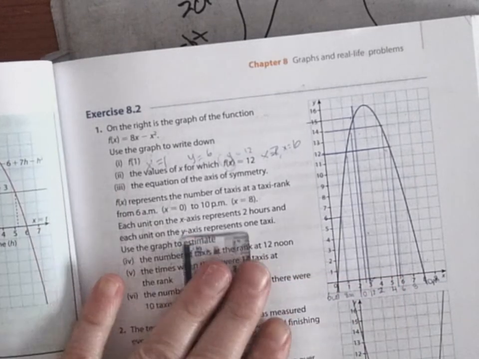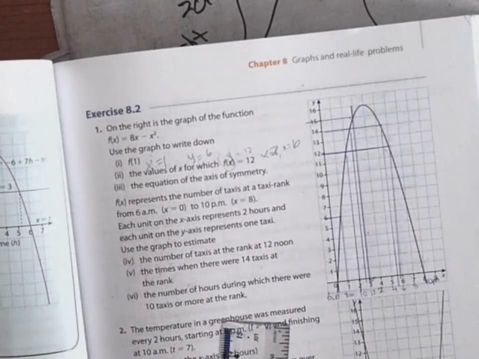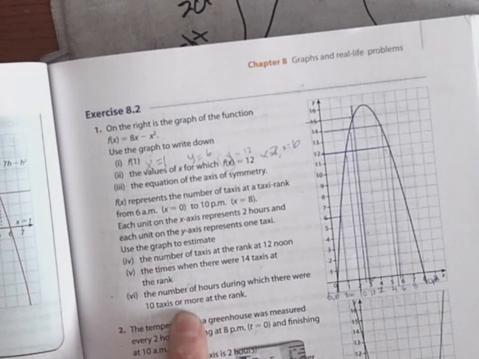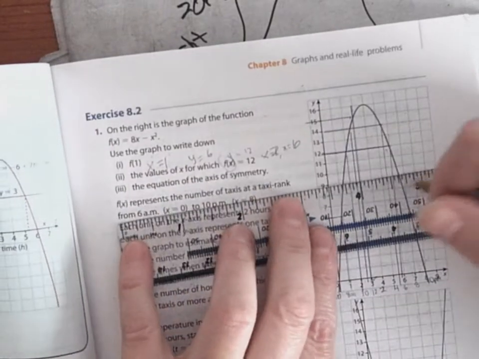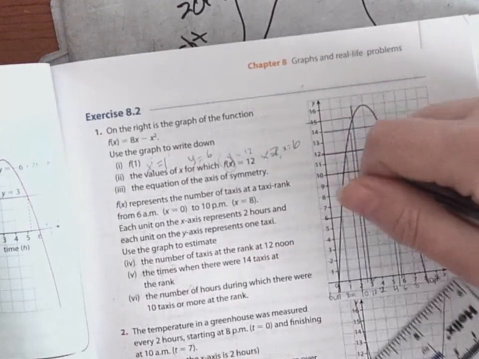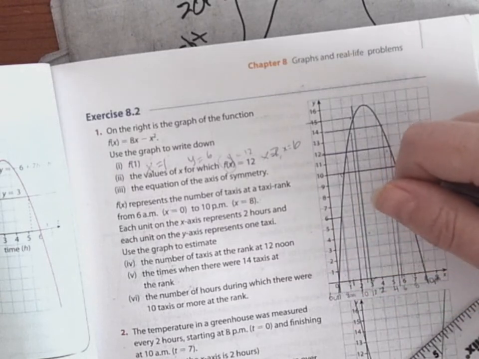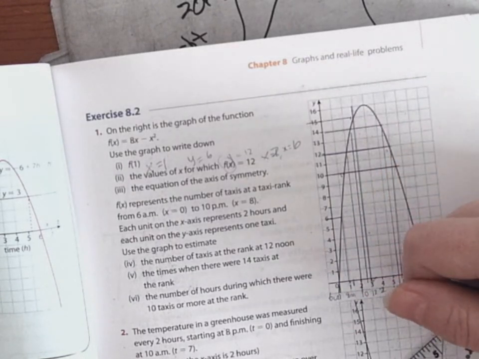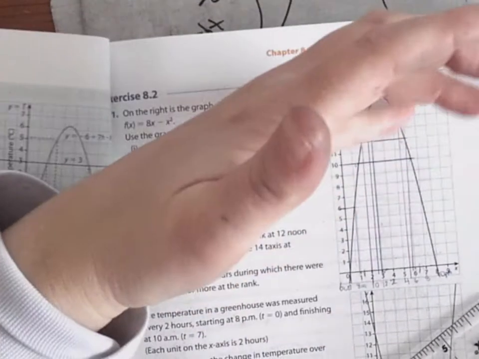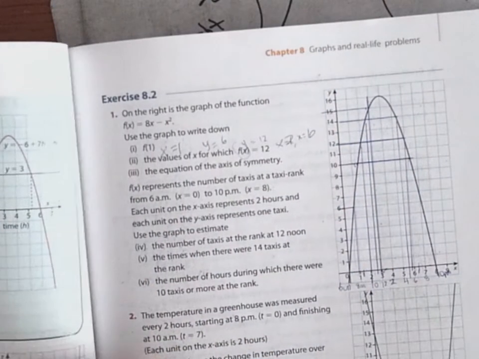Okay, so just using your new scales as opposed to your old scales. Before we had the X and Y, now we have number of taxis and time, right? The number of hours during which there were 10 taxis or more. Now, 10 taxis or more means there's always 10 or more from that time, which is 10 o'clock, until this time, which is 7 p.m. So 10 or more is right from there to there. Okay, that's that question.